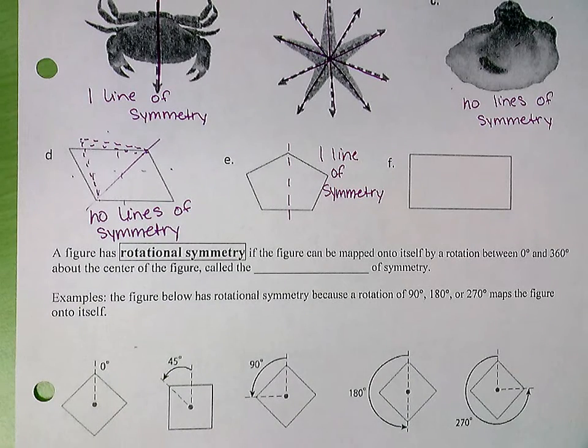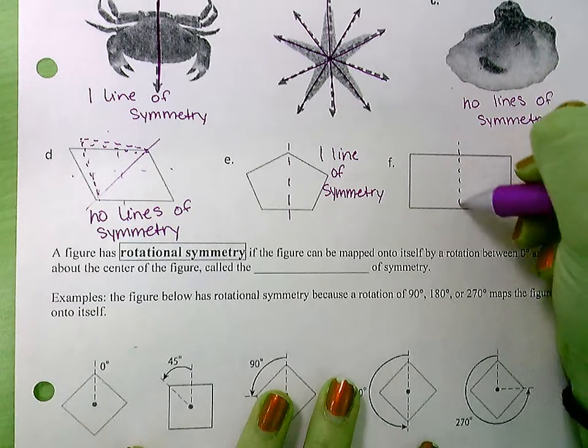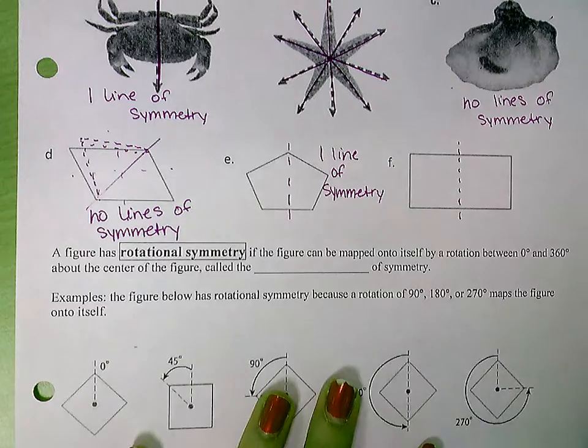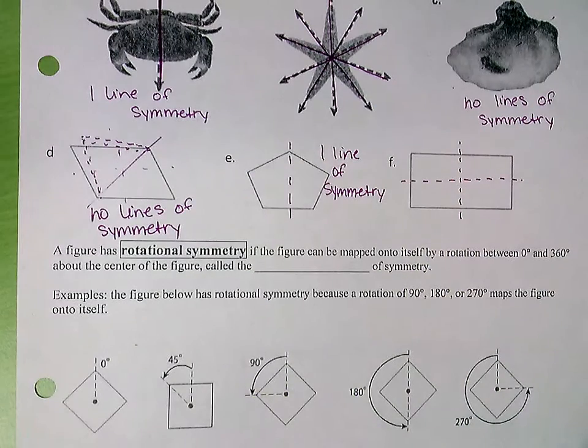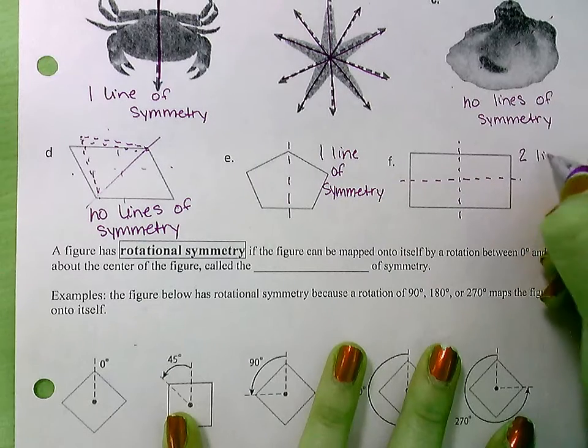And then letter F, how many are there? 2. Vertical and horizontal. Not from corner to corner. The only way you can do that is if it's a square. This is not a square, it is a rectangle. So you can't say a line of symmetry is diagonal. Only way you can do that is if it is a square. So this has 2 lines of symmetry.